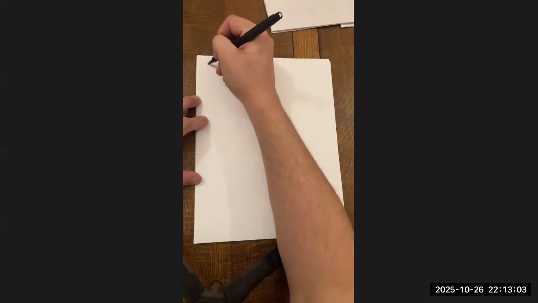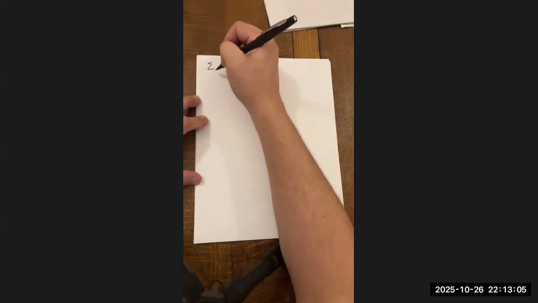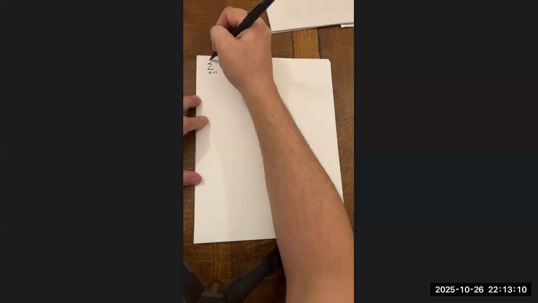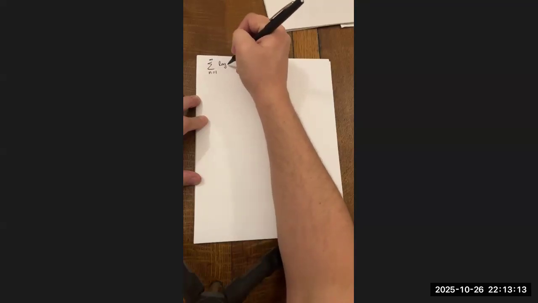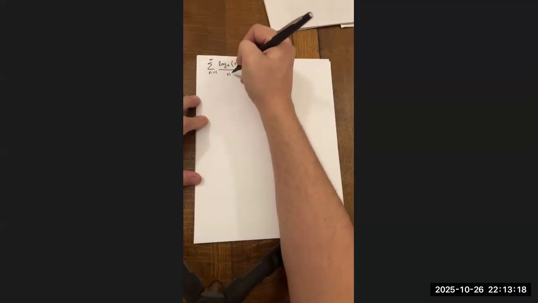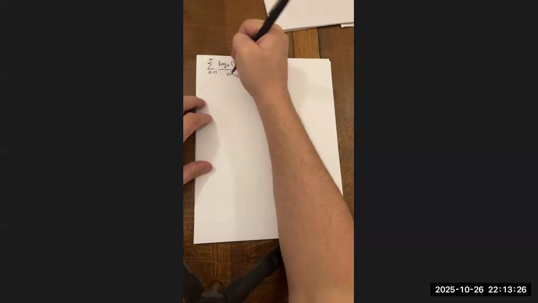All right. Let's look at another one. How about this one? We're looking at the series n equals 1 to infinity log base n of n factorial over n cubed, right? So what is our expectation?